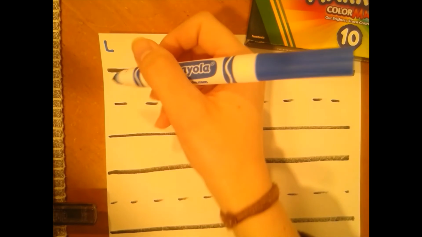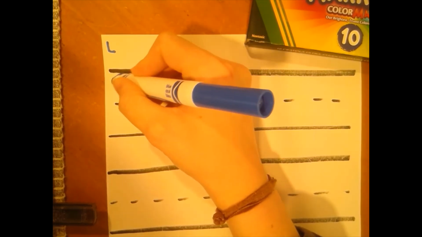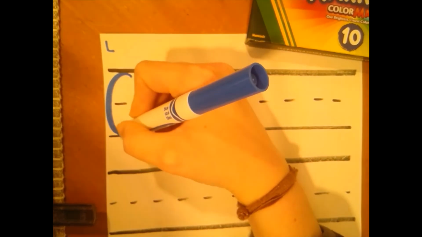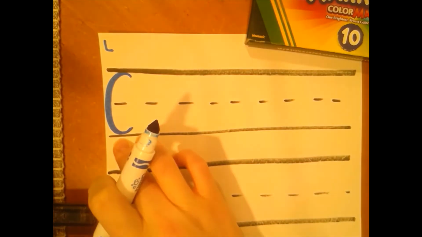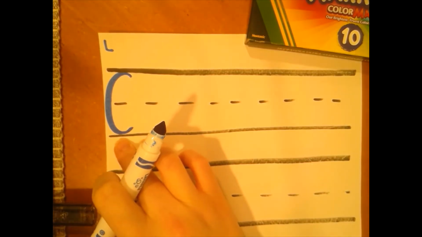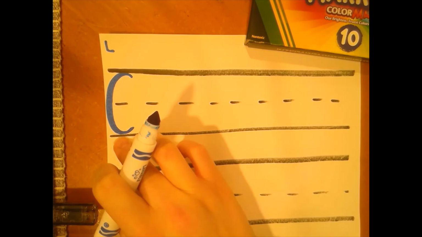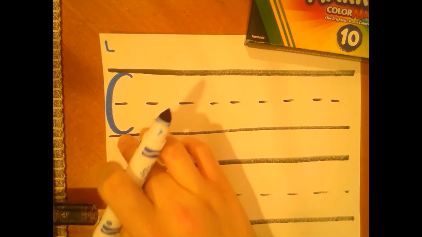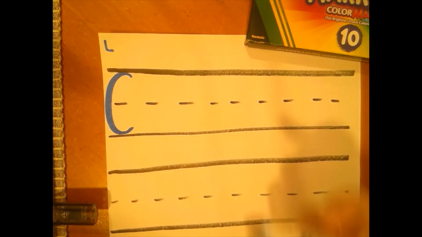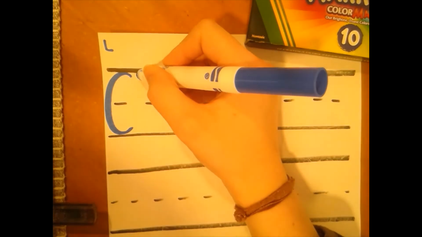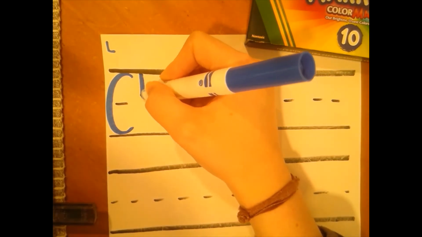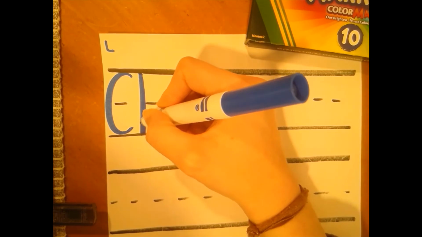C-H. So I'm going to do a capital C starting at the headline. See how I use all my space to go down to the feet line. Some kids like to have their letters float and they don't go all the way down to the feet line. We don't want our letters floating. We want them touching the ground. Okay, ch is C-H. Even my H, when lowercase, it starts at the headline. It goes down to the feet line, traces back up.